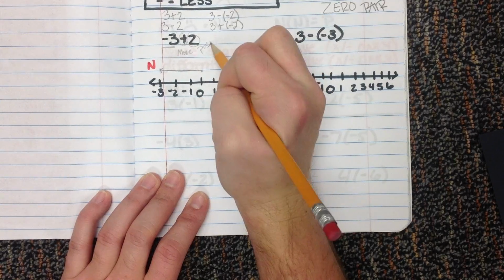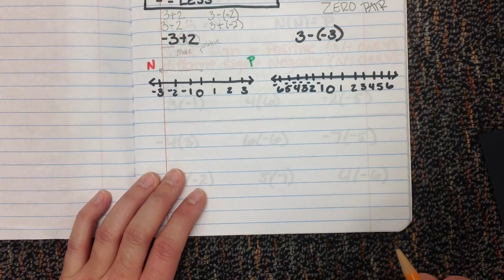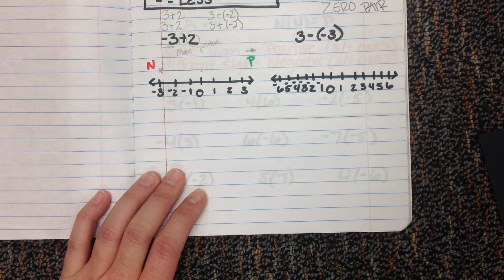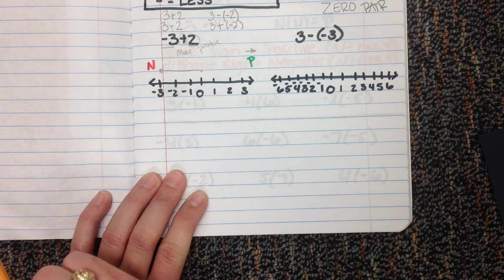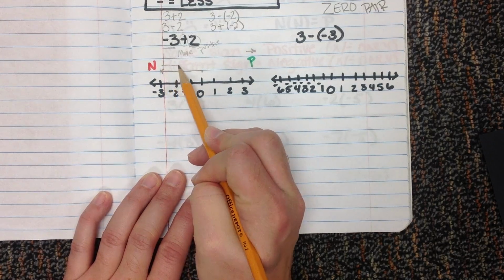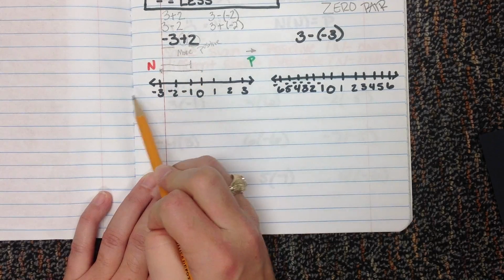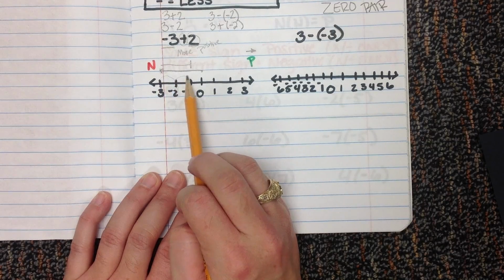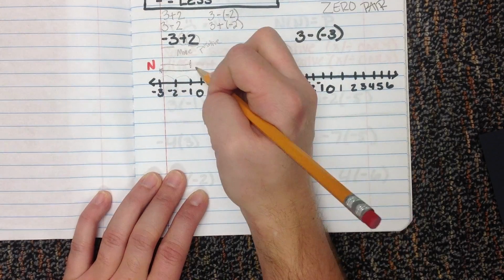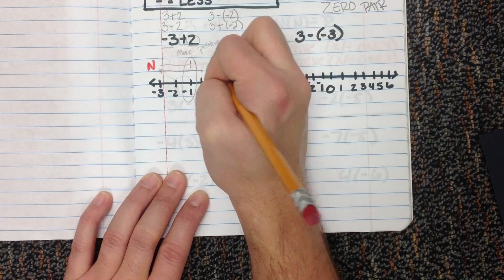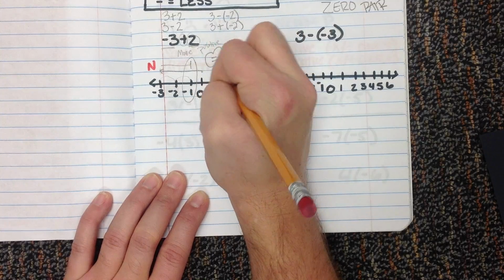Now I want more positive. If I want more positive, that means I want to go toward the positive. I want my number line to head back this direction. And how many times do I want to do that? Well, I want twice. So I'm going to go back in the positive direction 2 times. Notice I didn't go back in the positive direction until I got to 2. I moved 2 spaces in the positive direction, and I ended right here at -1. So -3 plus 2 equals -1.